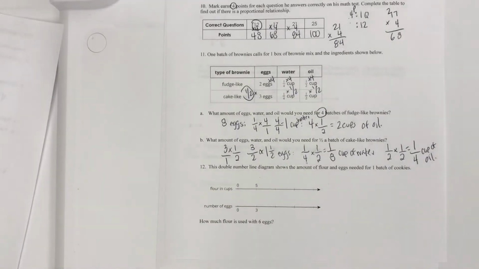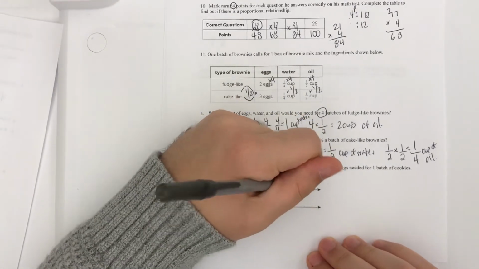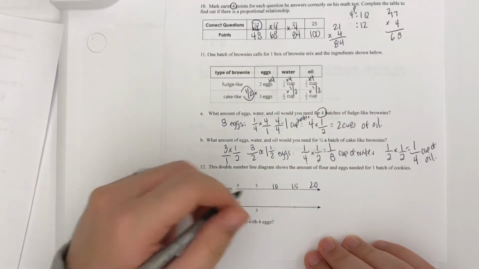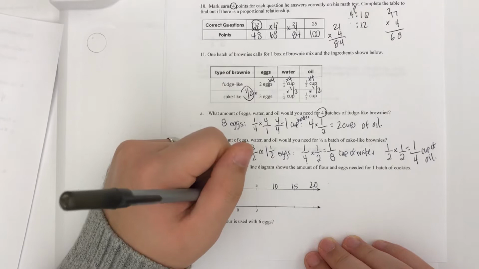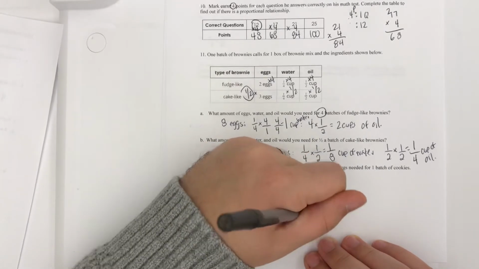This one says, this is the double number line. This double number line shows the amount of flour and eggs needed for one batch of cookies. It shows us that it's counting by fives at the top, so each tick mark is 5. So if I plug this in, this is 10, this is 15, this is 20. On the bottom, it shows that number of eggs used is 3. So 3, 6, 9, 12.